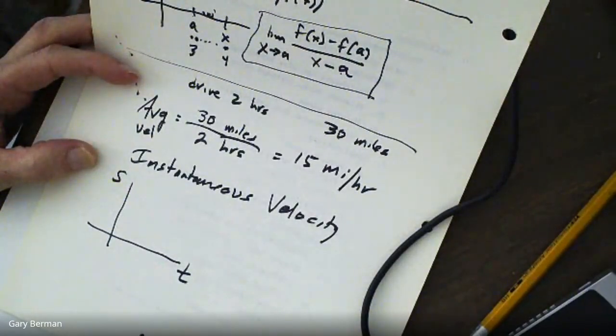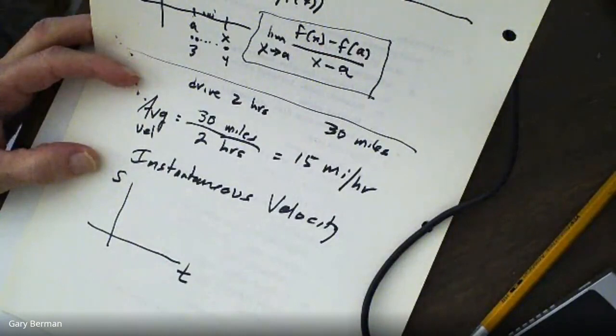Suppose I was already driving at 15 miles an hour. I drove past you and you turned on a stopwatch, and then I just kept going for 2 hours. So in that case, I was always going 15 miles an hour.